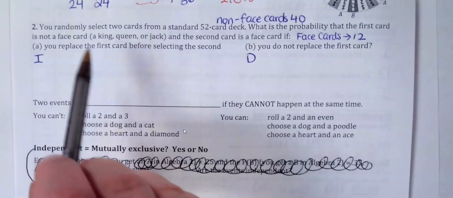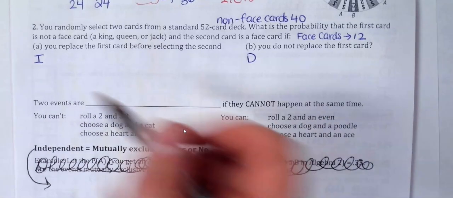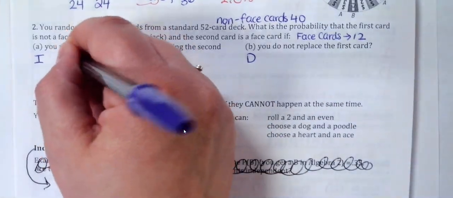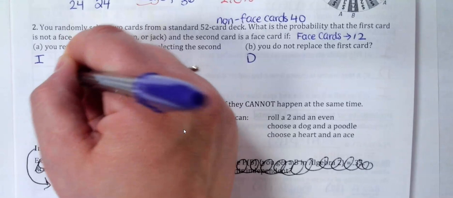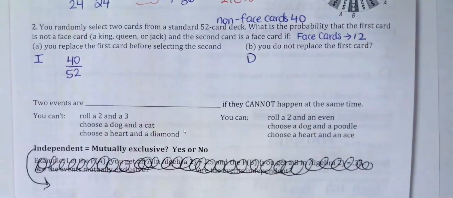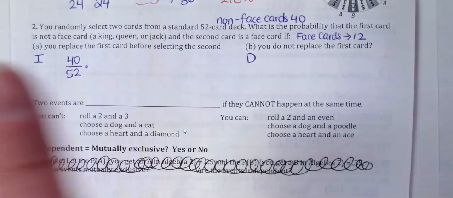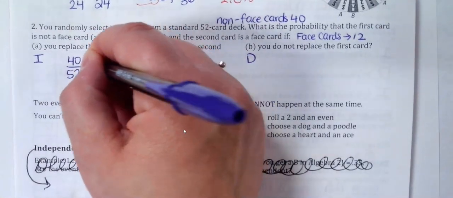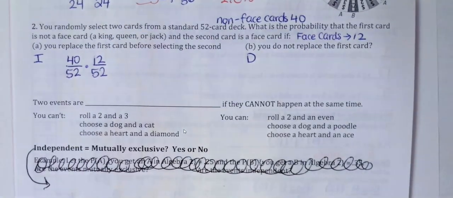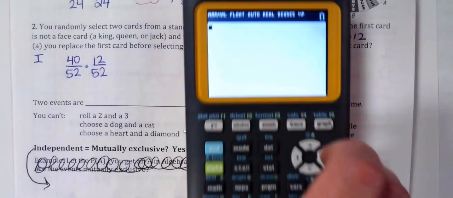Okay, now, so probability I don't draw a face card on my first draw. There's 40 of those, so it'd be 40 out of the 52 cards in the deck. And then on my second draw, I do draw a face card. That would be 12 out of 52. I'm assuming that I'm going to draw a non-face card on the first draw, so that would be the 2 fractions I would multiply together. Those would be my 2 probabilities.